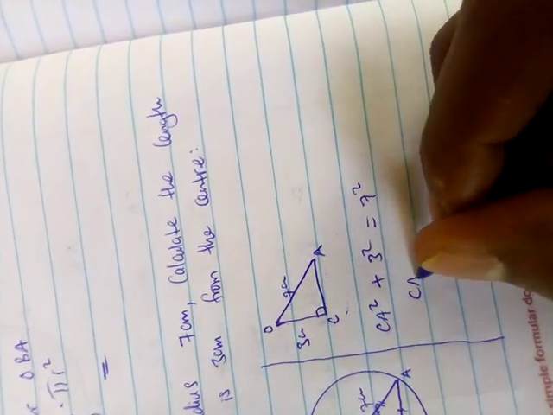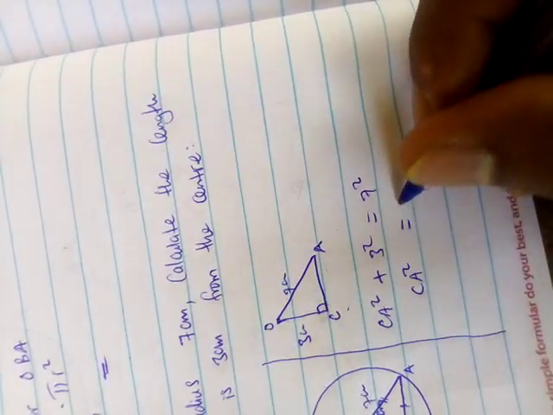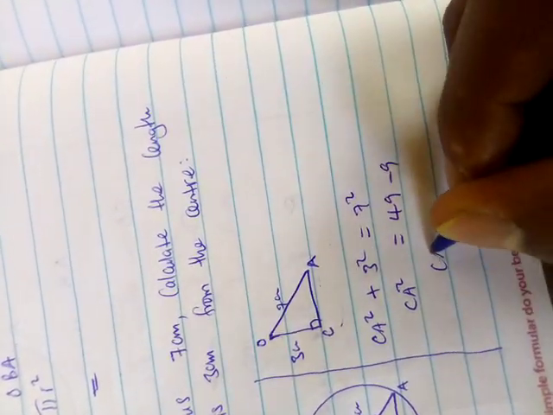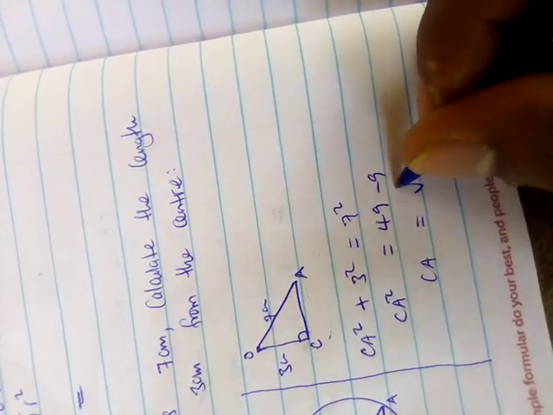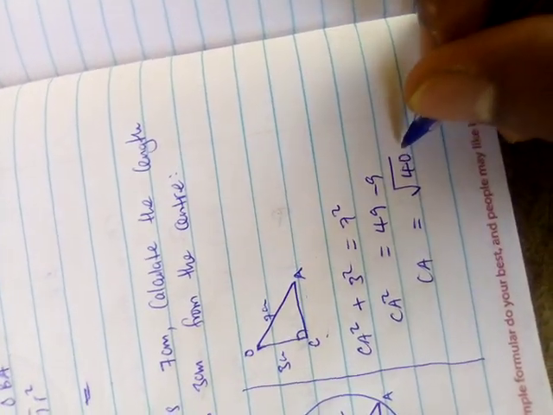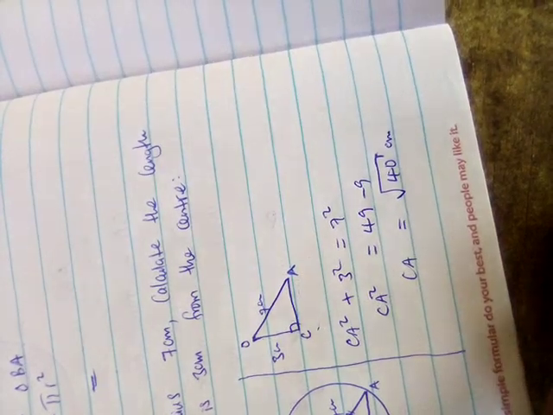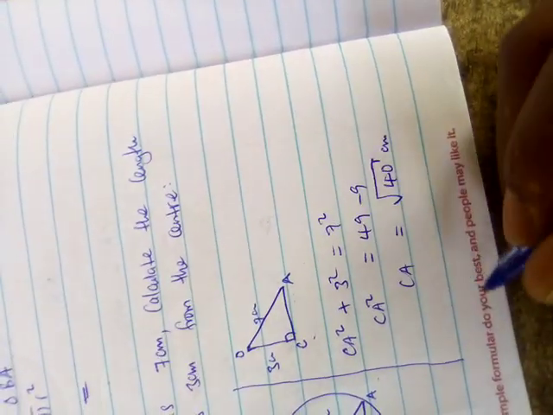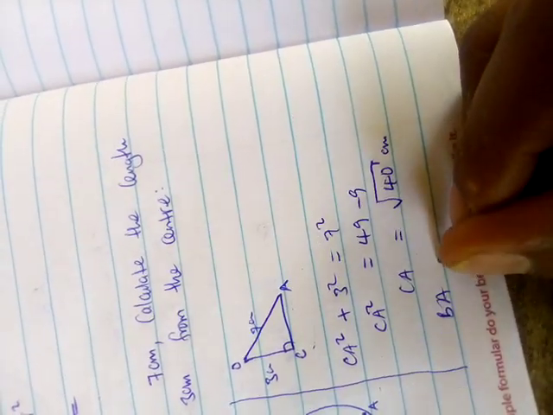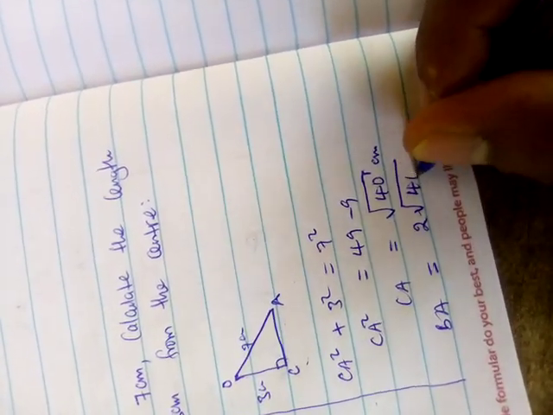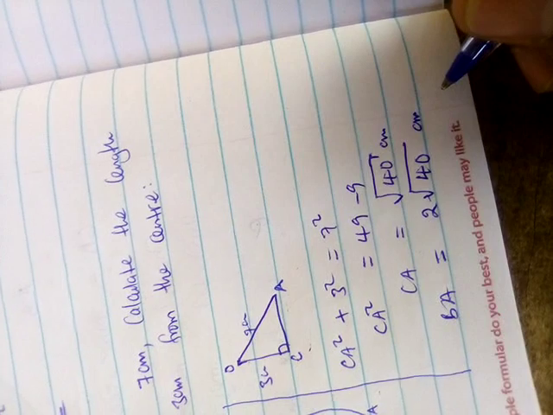In other words, CA squared plus 9 equals 49. Taking the 9 to the other side, minus 9, CA is equal to the square root of 40 centimeters, such that BA is twice that, meaning BA is simply twice the square root of 40 in centimeters.